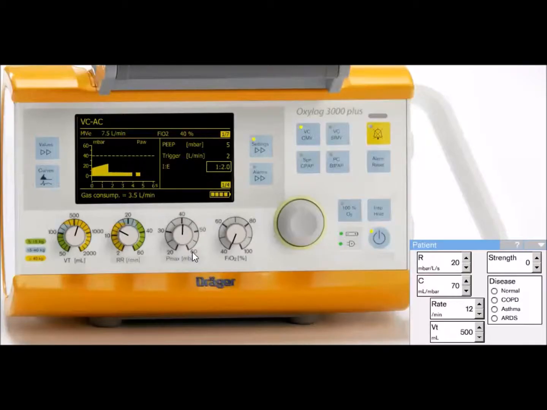And we can look at the monitor values here, the waveforms, and as you notice this dashed line here, this is actually my Pmax setting, and I'm just going to turn this down a little to 30 for my scenarios, and you can see I brought the pressure down to 30.